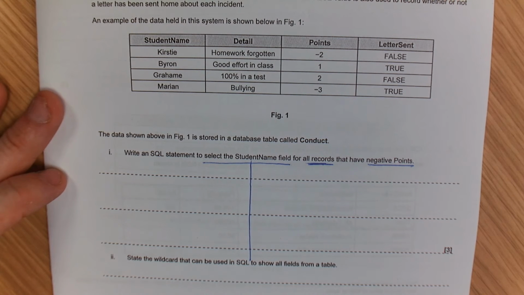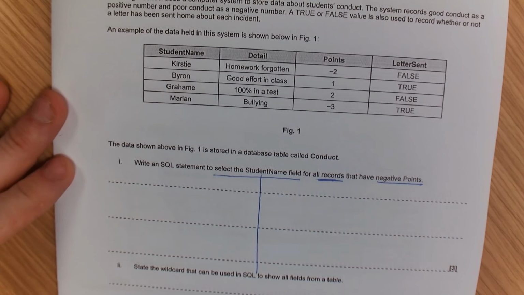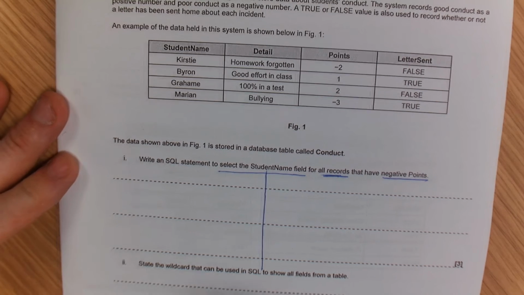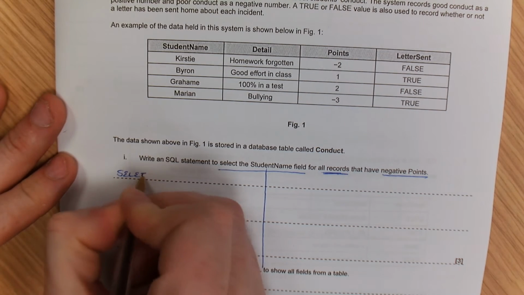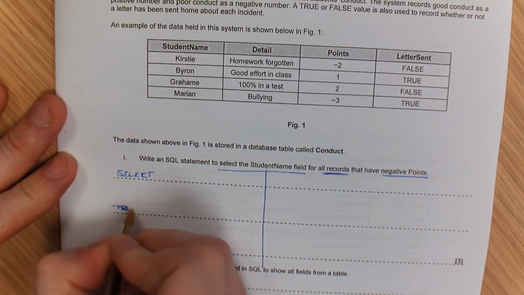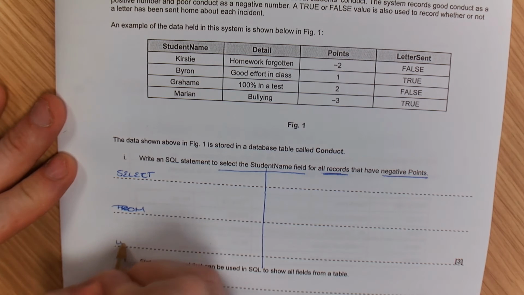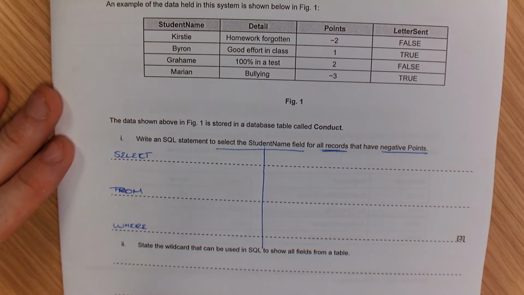Now, the three statements that you always need for any SQL when it comes to extracting data are SELECT, FROM, WHERE. First thing you've got to do is select the field.